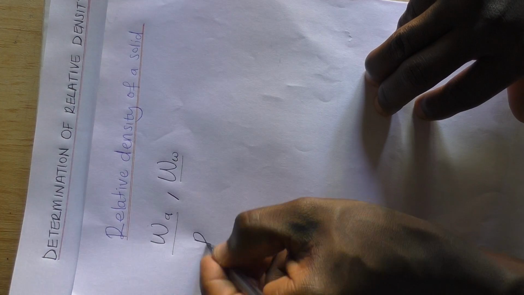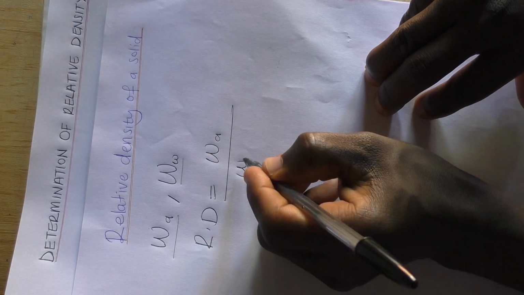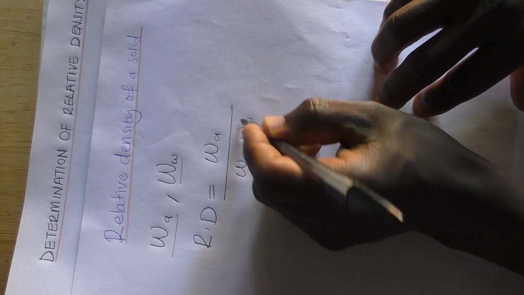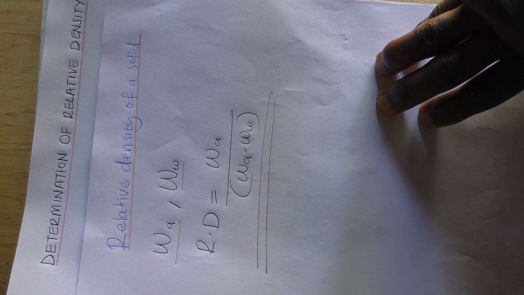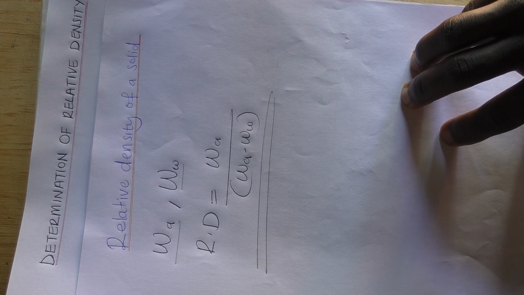Then after, we shall have relative density as weight in air over the apparent weight, which is weight in air minus weight in water. That is how we get relative density of a solid. So let us look at calculations on relative density.